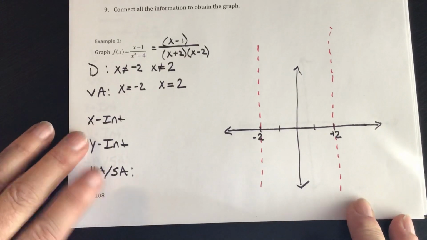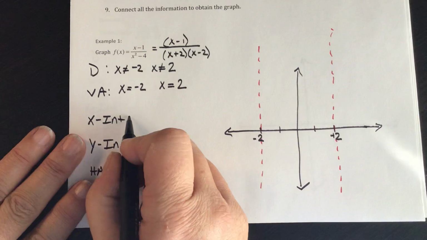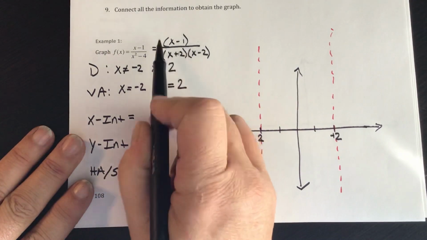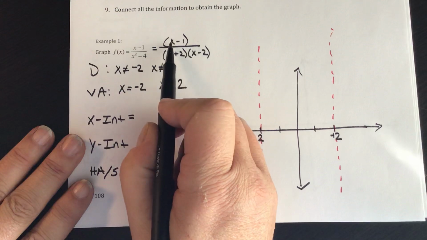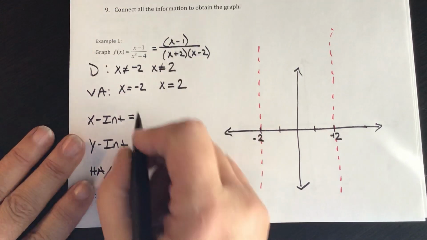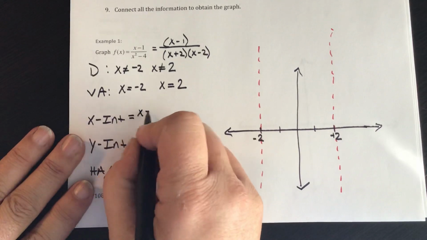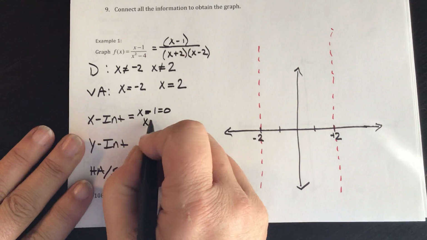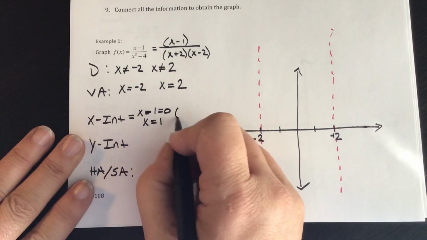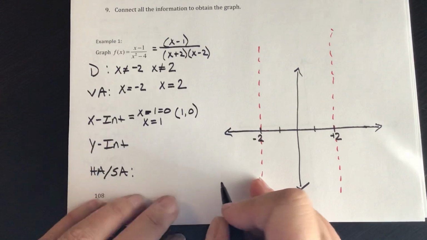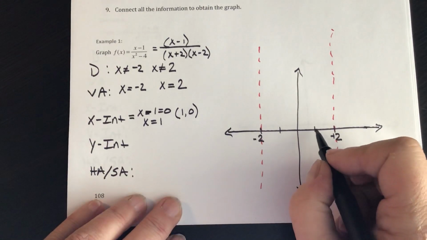Then I'm going to look for my x-intercepts. My x-intercepts happen when the numerator equals 0. So I'm going to look at anything that I can put in for x that gives me a 0 on the numerator. So in this case, if x minus 1 equals 0, I know x is 1. So the point (1, 0) is an x-intercept. And I'm going to put that here.